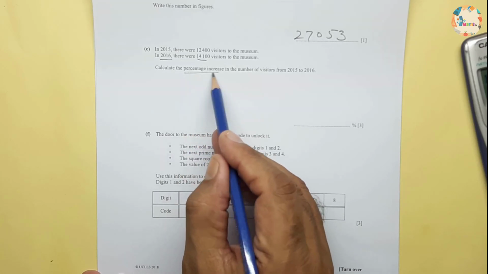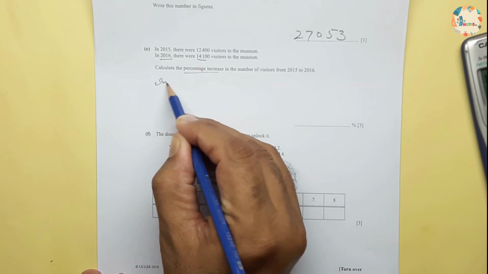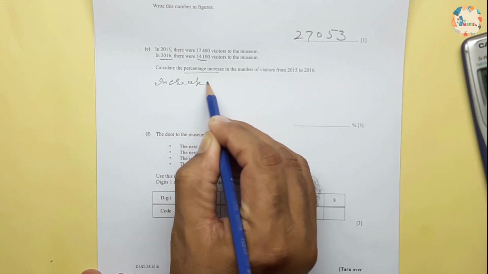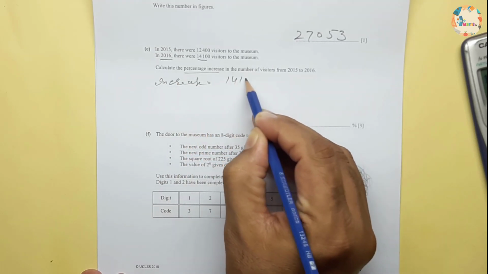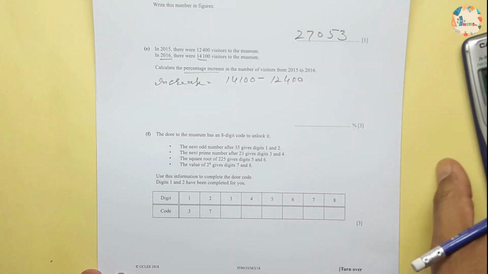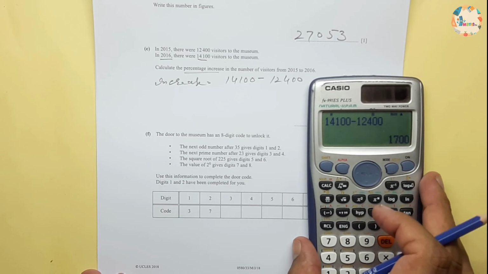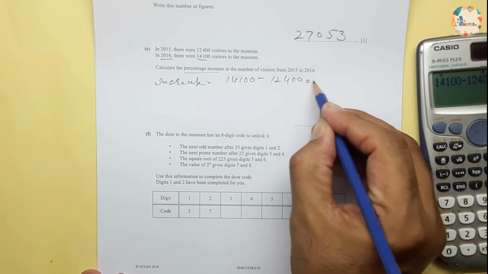Calculate the percentage increase. We will calculate the increase first. So increase will be equal to 14100 minus 12400, and increment is 1700.